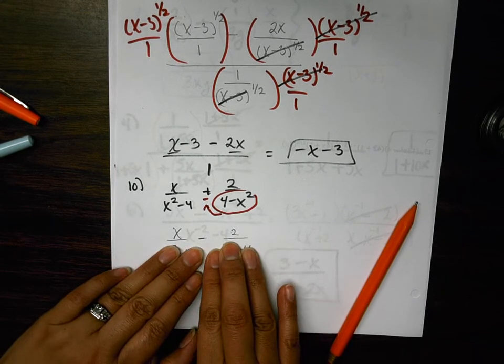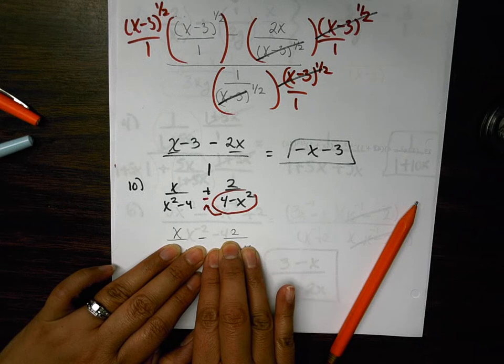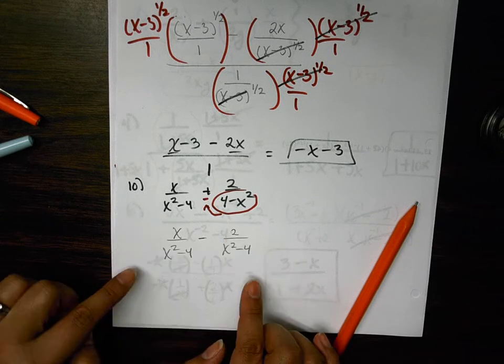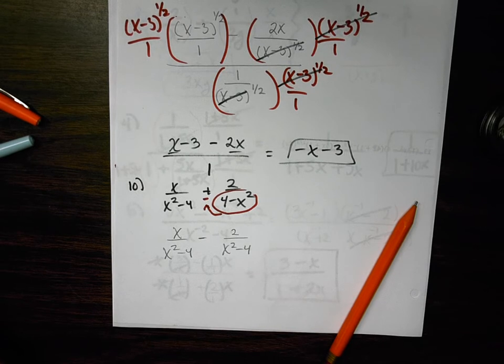Now do they have a common denominator? I'm going to let you guys finish it. What is the numerator going to become when you combine them on one fraction? X minus 2, and what are you going to have to do with the denominator? Factor, and after you factor, would you be able to reduce? Yes. Combine it on one fraction, factor, and reduce.